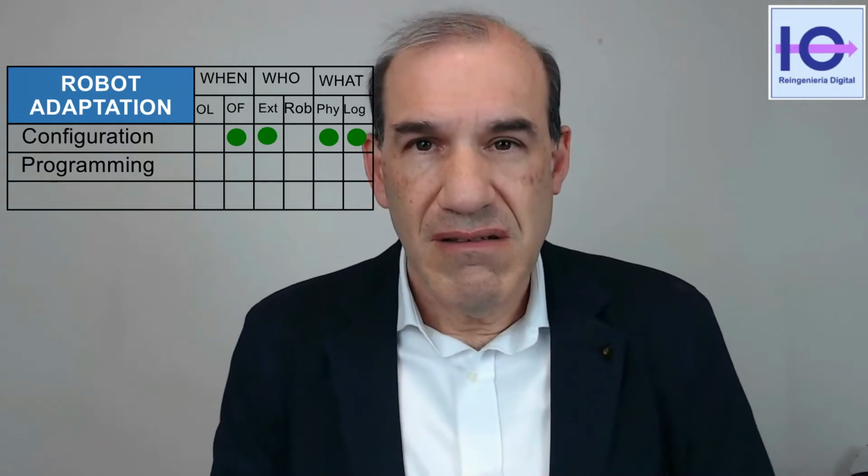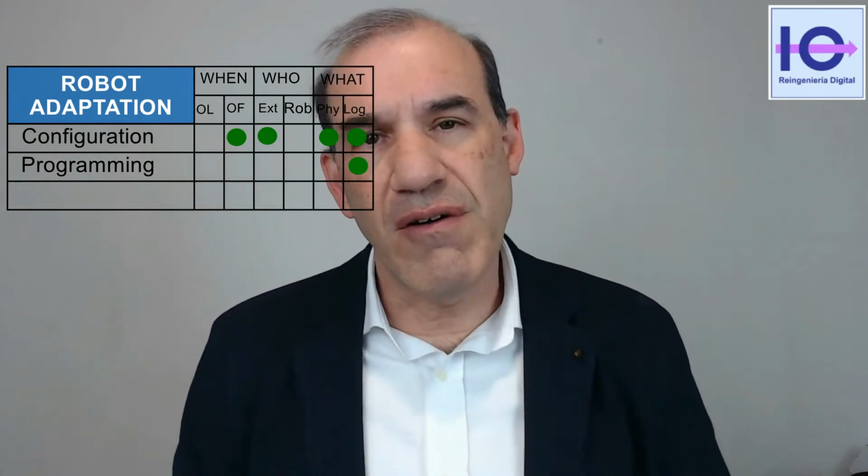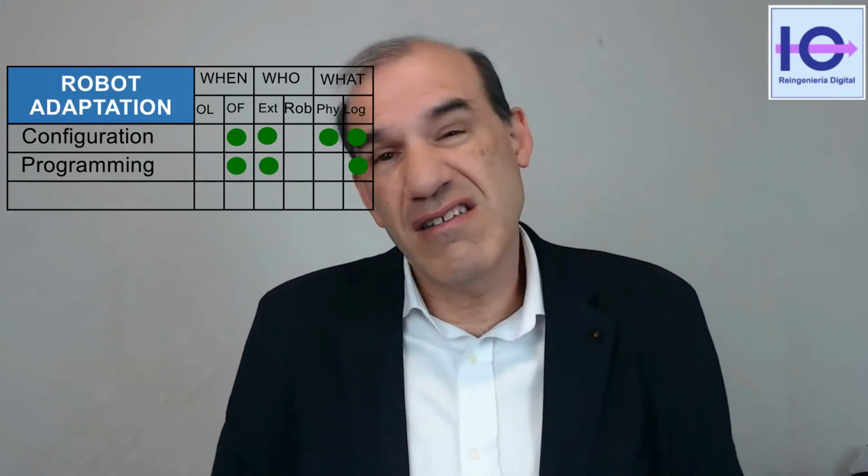The second mechanism is programming. It's changing the software, the release of software that controls the logic or the behavior of the robot. It's usually an offline change, although it could be very short in time, but usually it is offline. It's an external update, and it is of course a logical update.